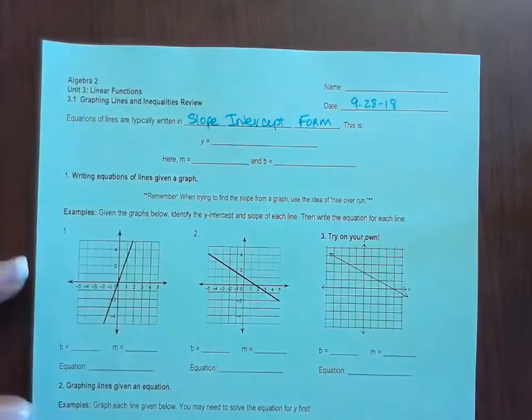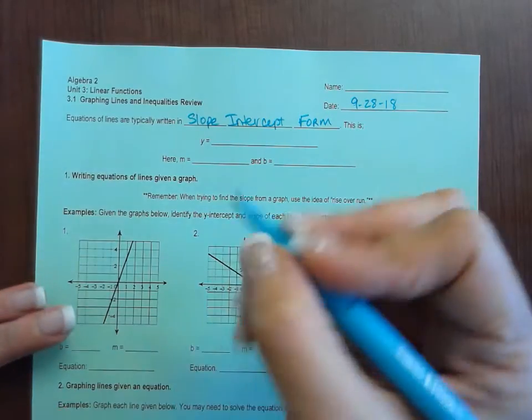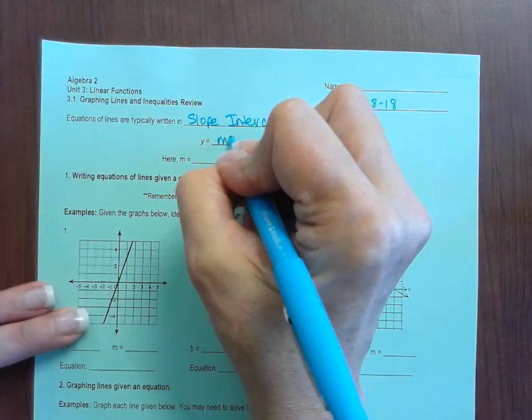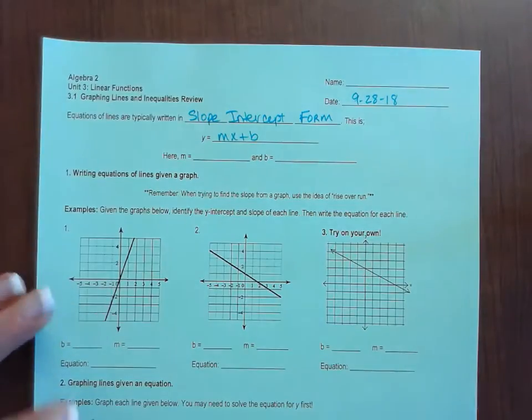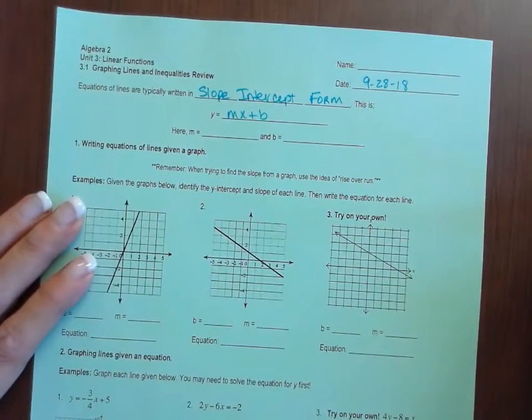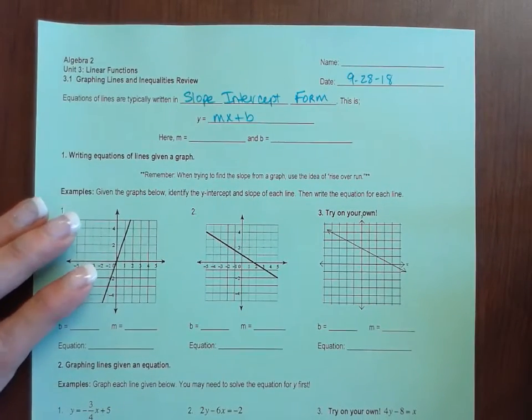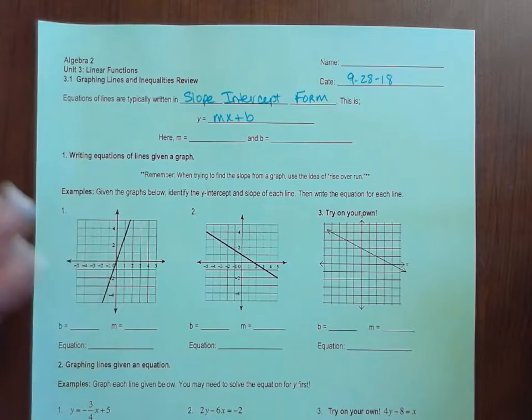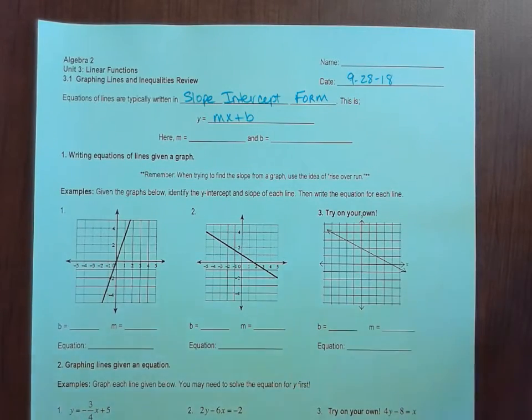Okay. What is slope-intercept form? Yeah, y equals mx plus b. And what does m stand for? Your slope.